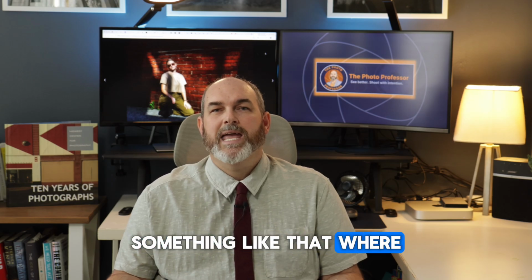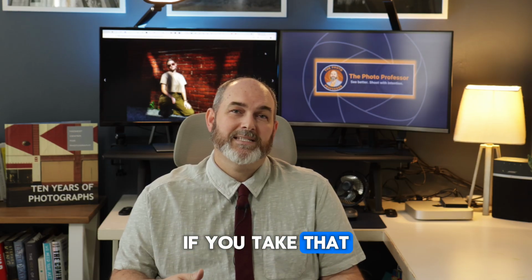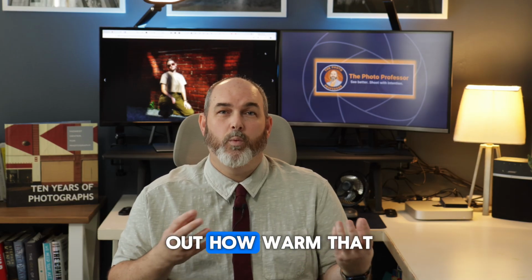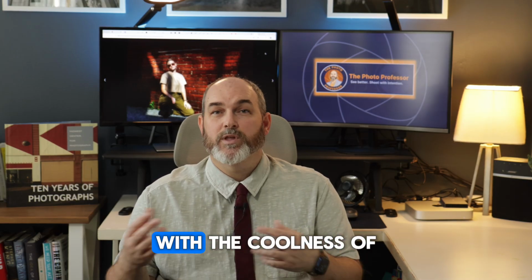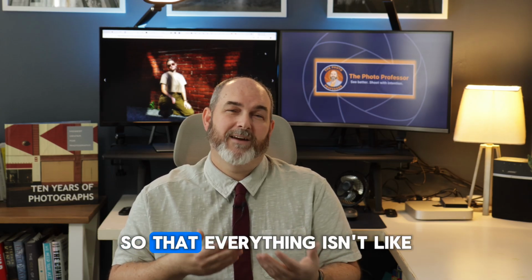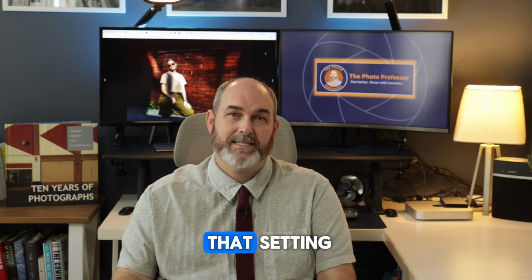something like that, where it might look very yellow or warm. What your camera is going to do if you take that setting is add blue to balance out how warm that color is with the coolness of the blue, to get it to be a neutral color so that everything isn't super yellow or super orange or warm in that setting.